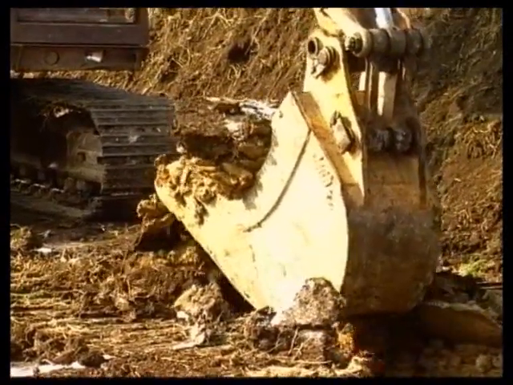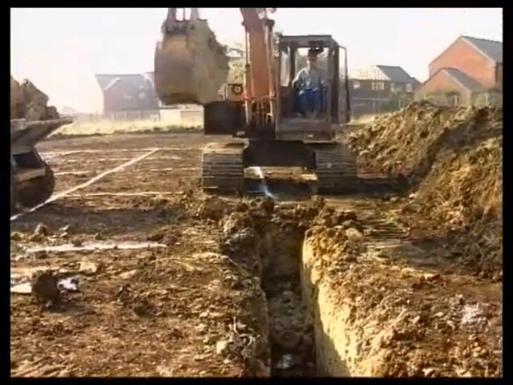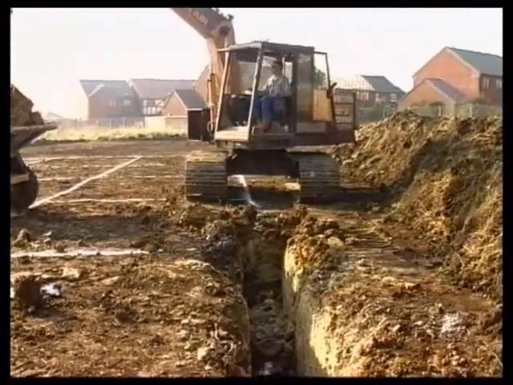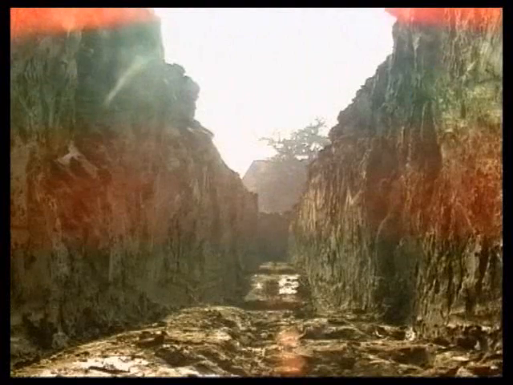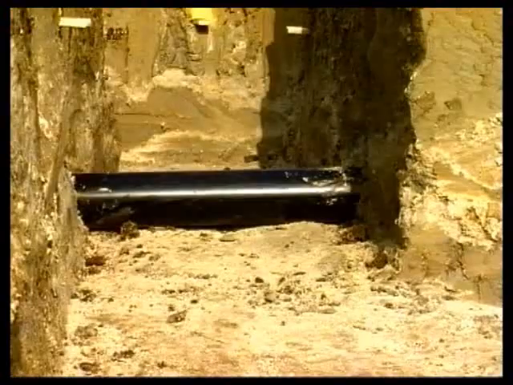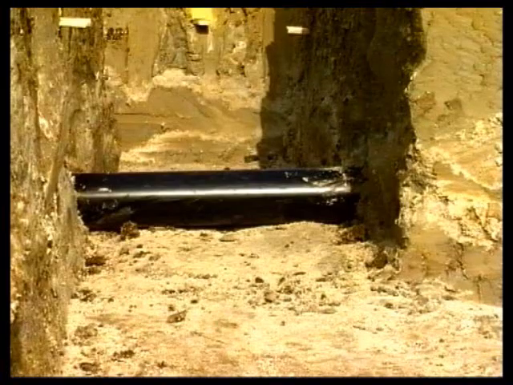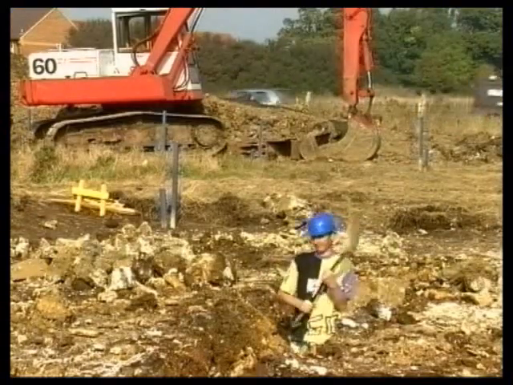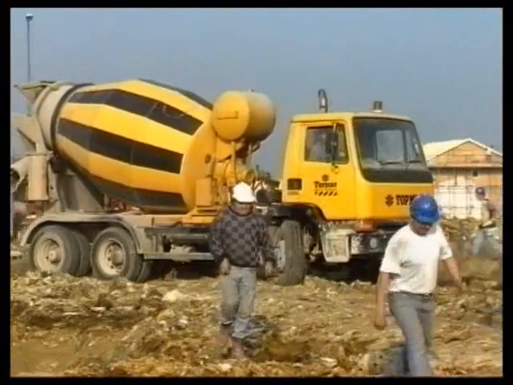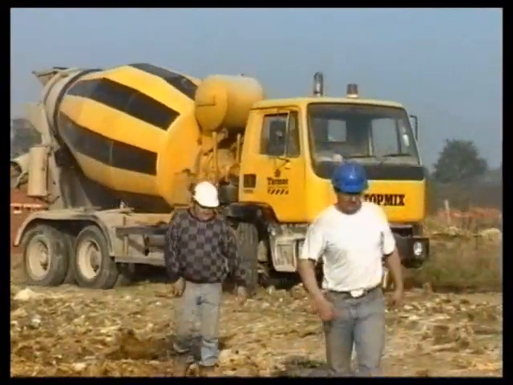Once the trenches have been dug, they should be concreted as soon as possible. Open trenches are dangerous, and there's always the risk of the sides falling in. Short pieces of pipe provide a duct to carry services across the trench. Concrete can be batched on site, although most builders prefer to use ready-mixed.